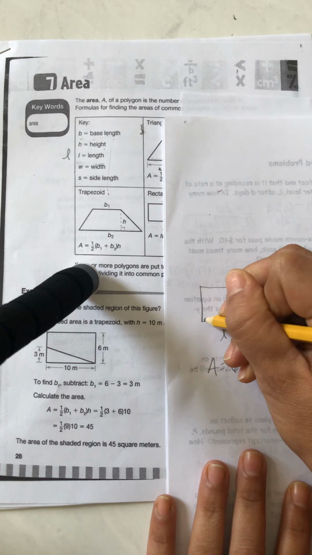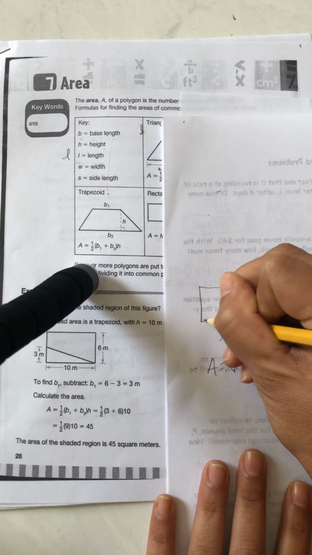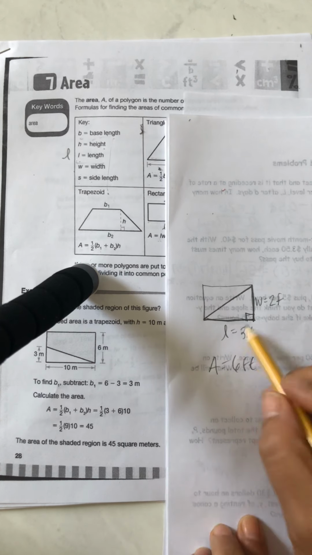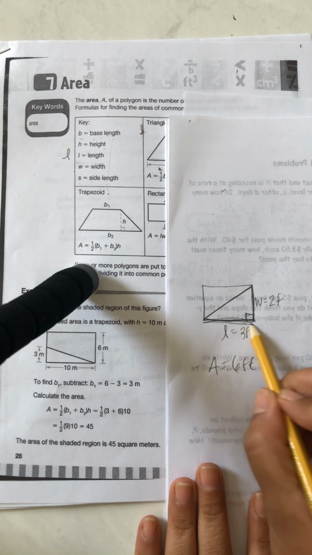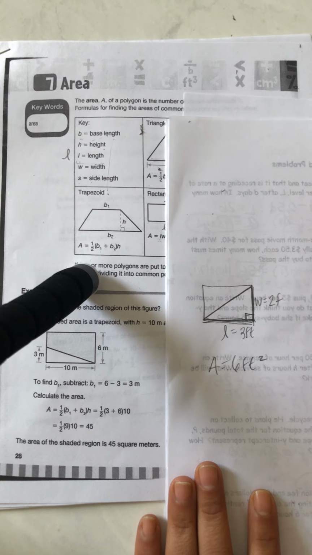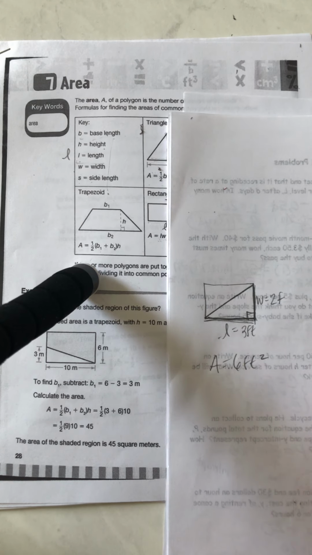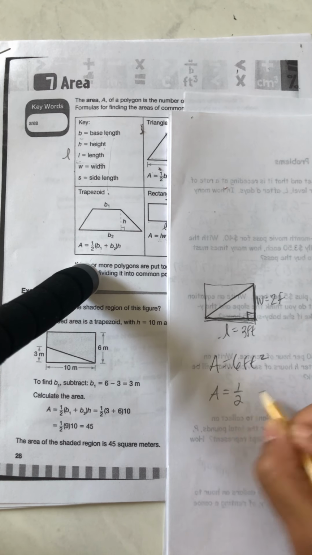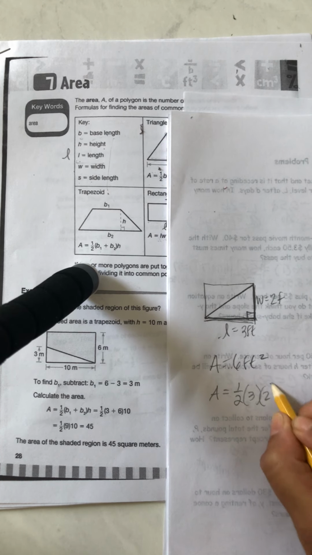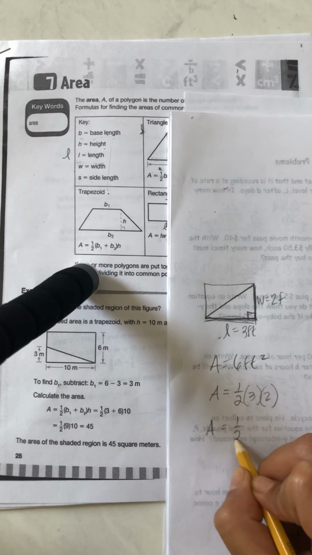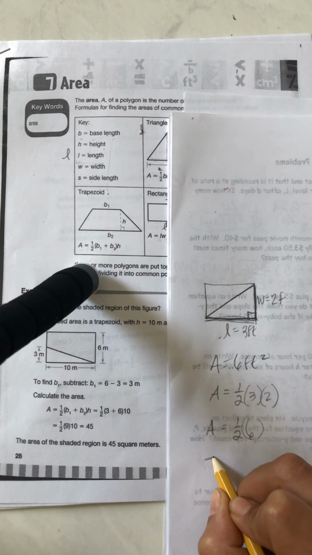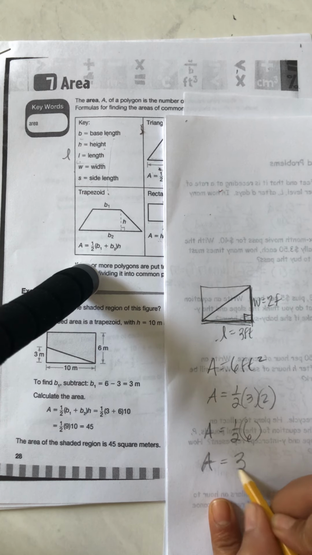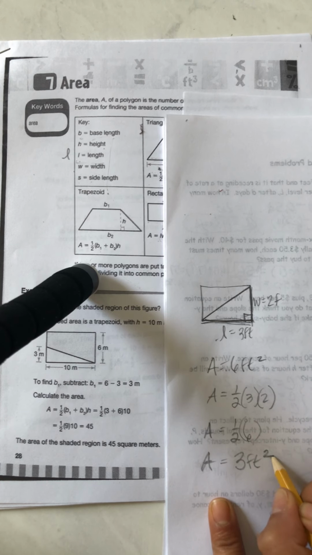Now I can easily do that because I know that this is perpendicular here. And if I cut that in half to make a triangle, I still have the same length going across and the same width going right here, or the same base and the same height. So basically then what I can do is area equals 1/2 times 3 times 2. So area equals 1/2 of 6. And that's basically just 6 divided by 2, which equals 3 feet squared.